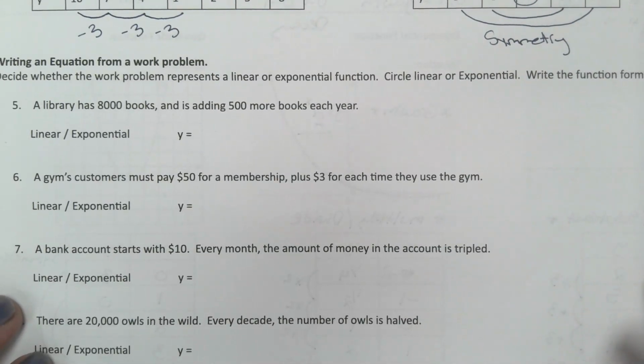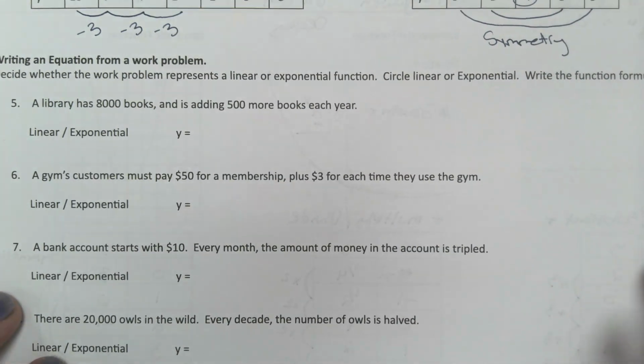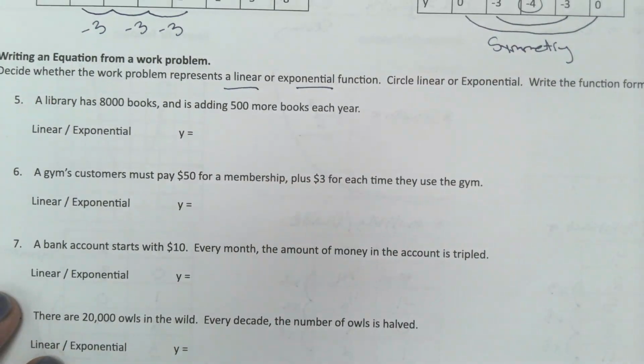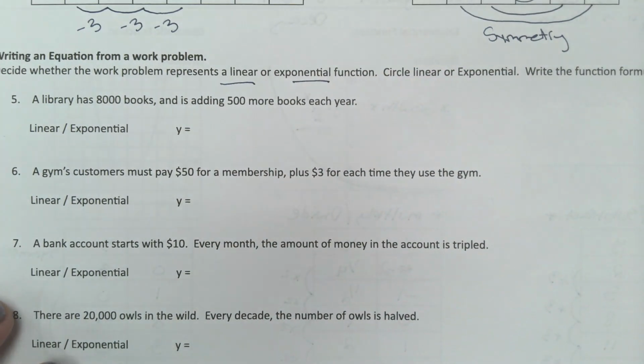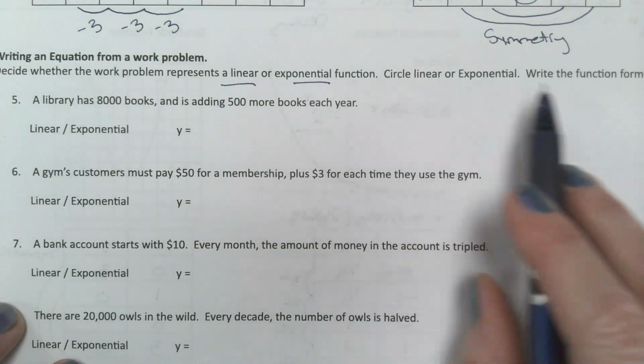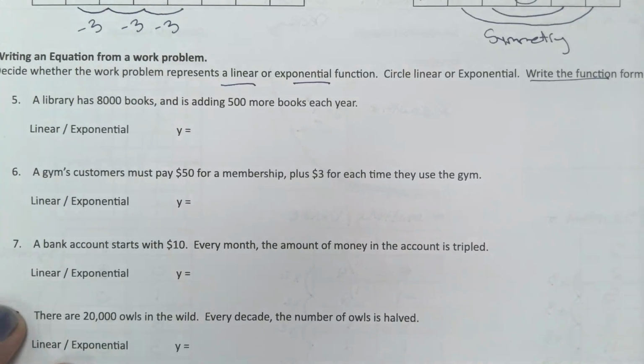All right, so now we're going to have some word problems. And we have to decide, is this a linear or an exponential function? So there will be no quadratic. We have to circle the correct response, and we have to write a formula.